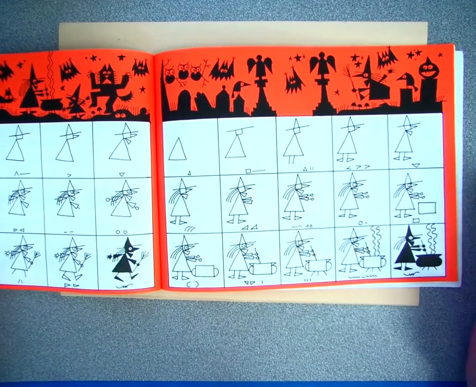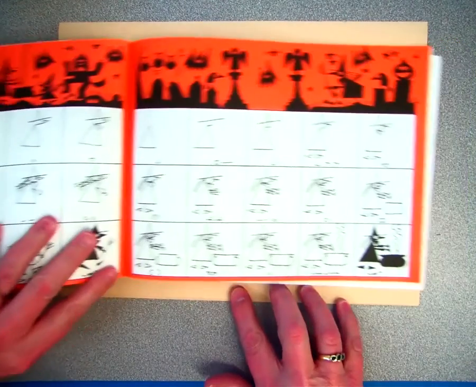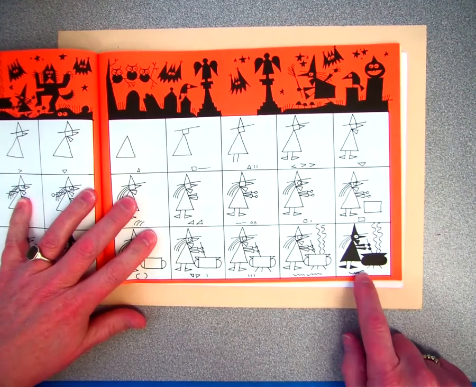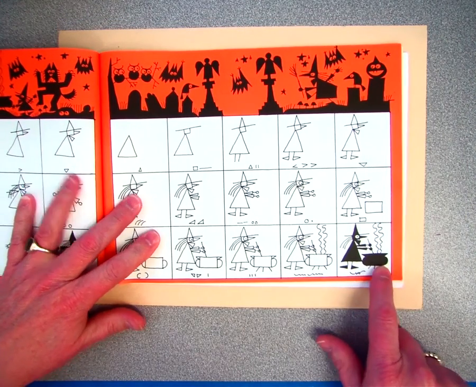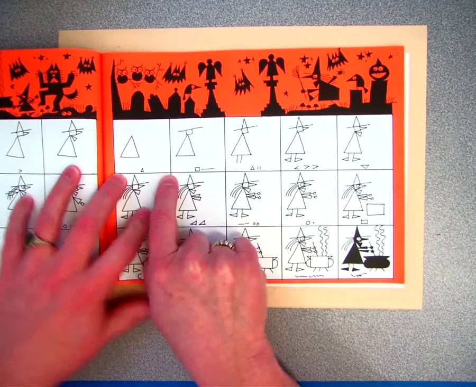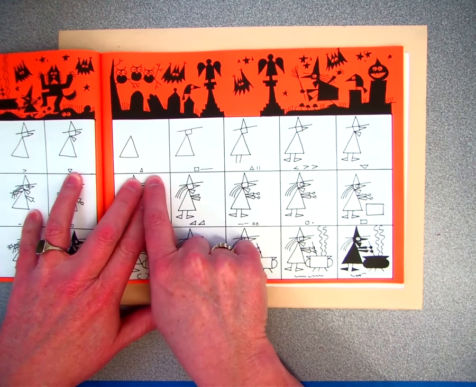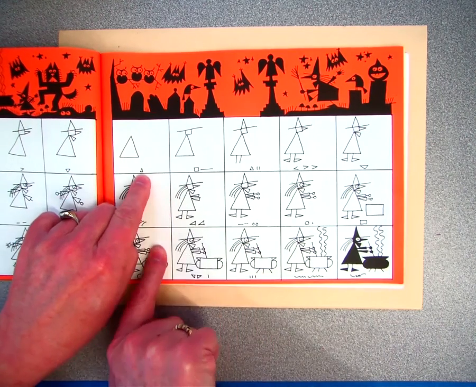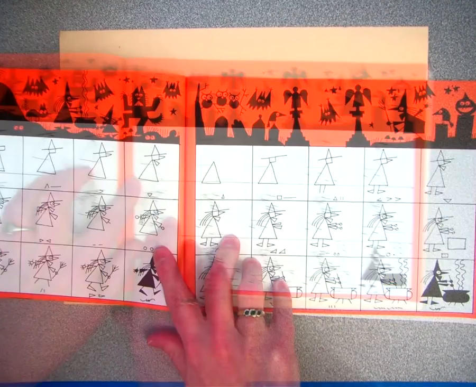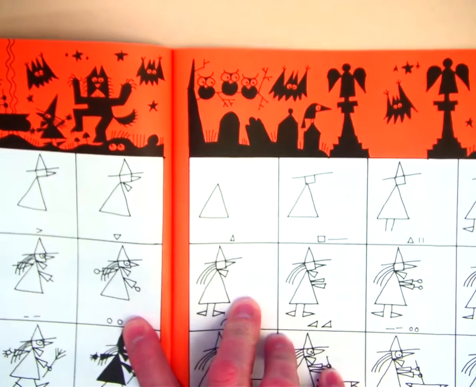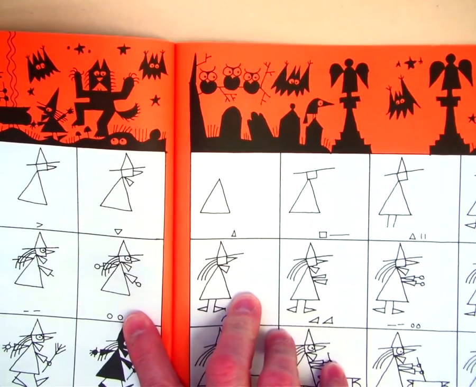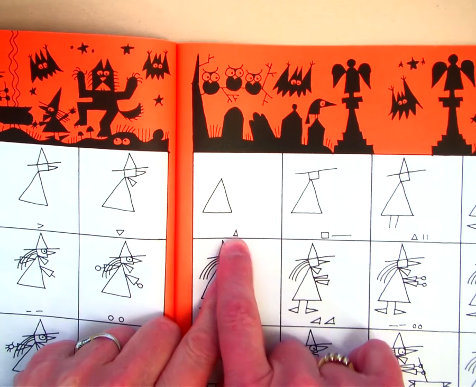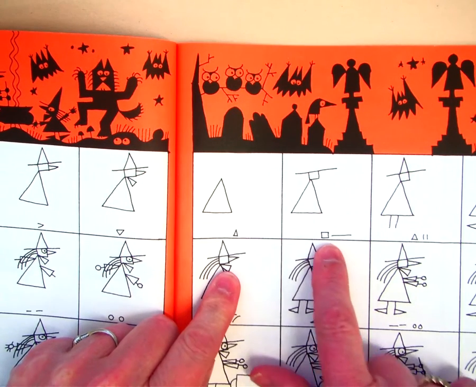I just opened it up to this page and I'm going to show you how you make this witch stirring a cauldron. You start by looking at the first square with the least amount of information in it, and it happens to be this triangle, and it has a little triangle at the bottom. Let me get that up close for you. This is the information you draw. This is where you put it in your square.